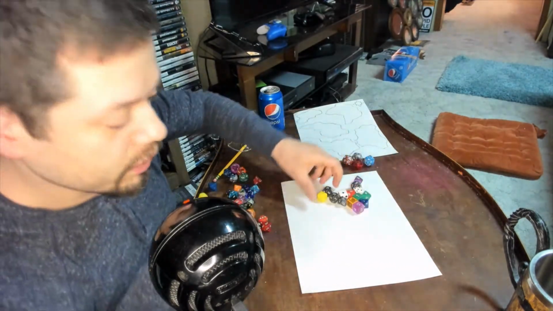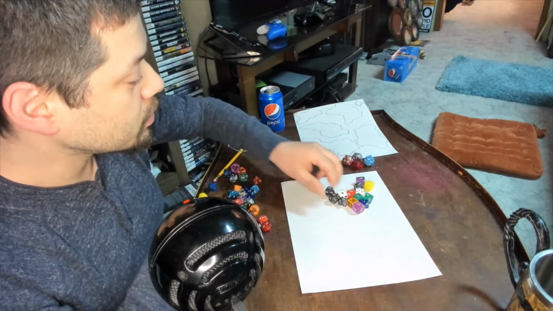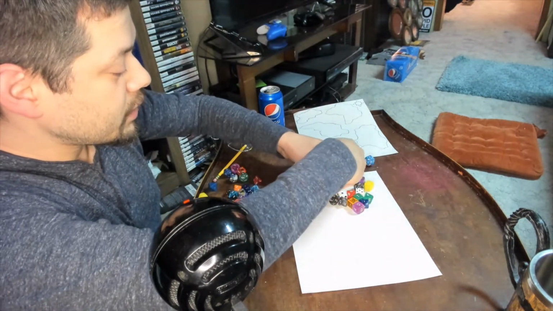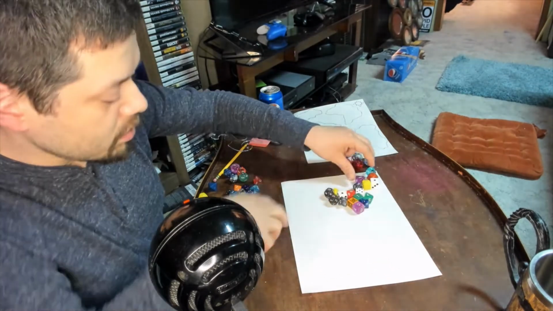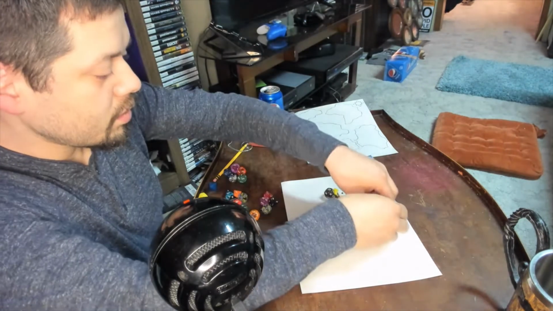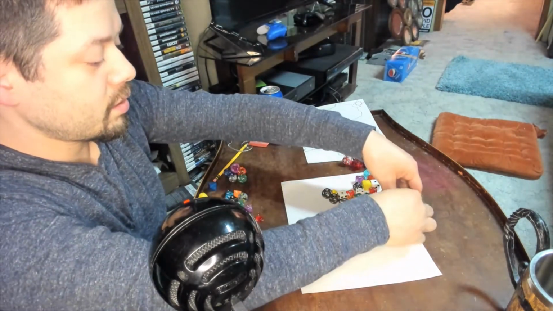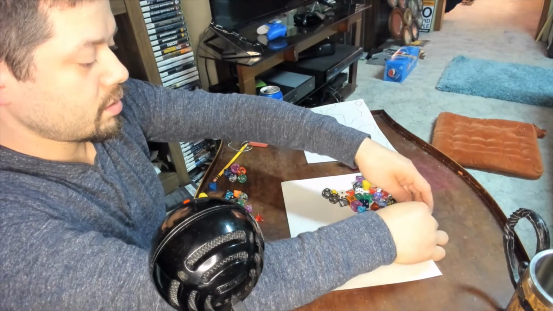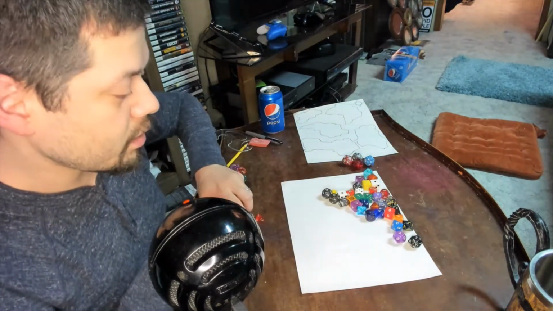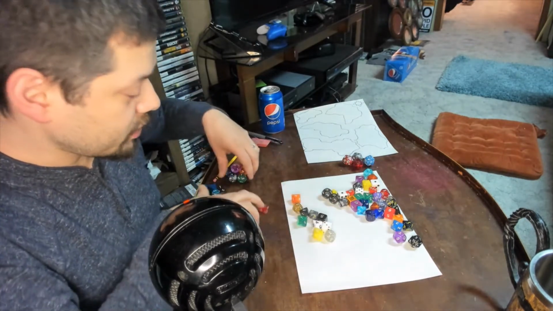And this is why you want to use dice, rice, or any sort of malleable, movable series of objects, because then you can adjust as you want, as you need to.